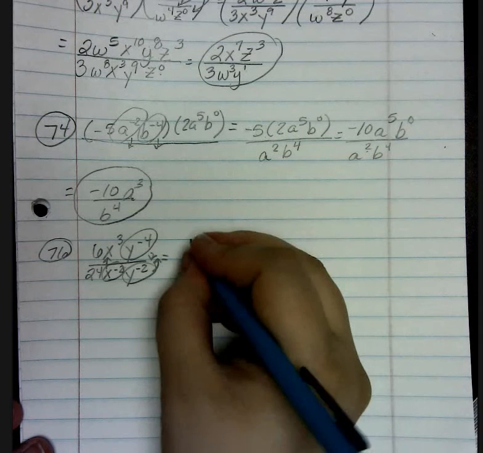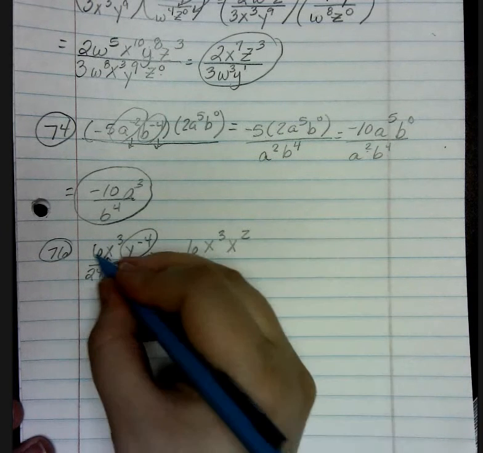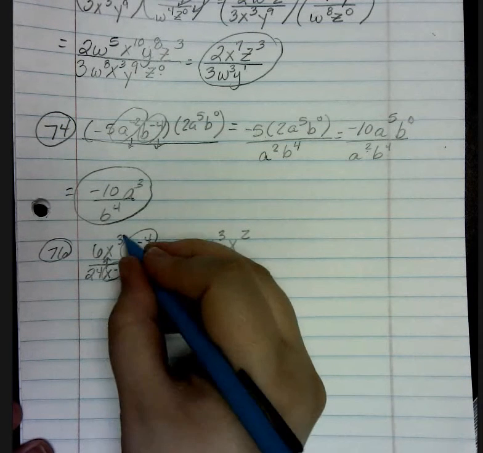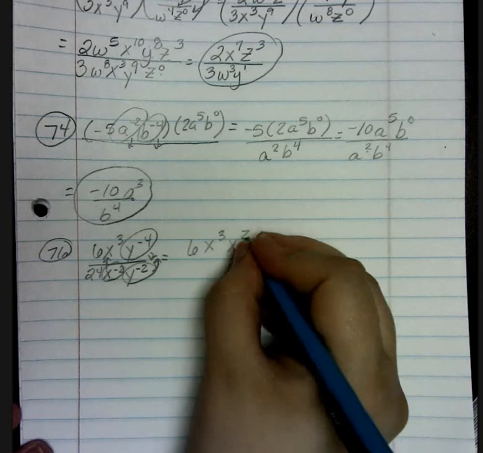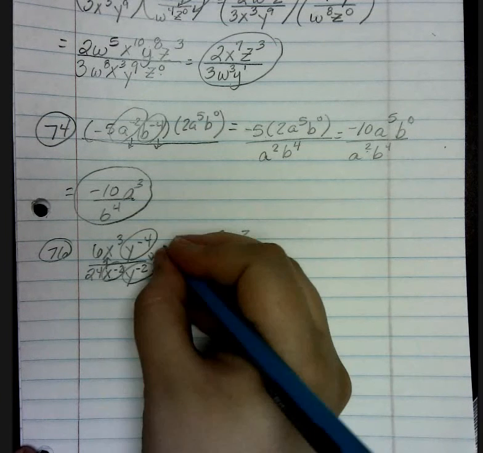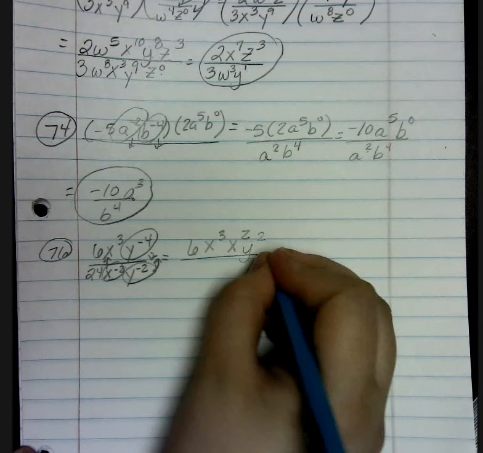So I'm left with 6x to the 3rd, x squared. The 6x to the 3rd stayed on top, and then x to the negative 2 went on top because it was negative, so now it's a positive 2, and the y to the negative 2 goes on top because it was a negative exponent, and now we have a positive.